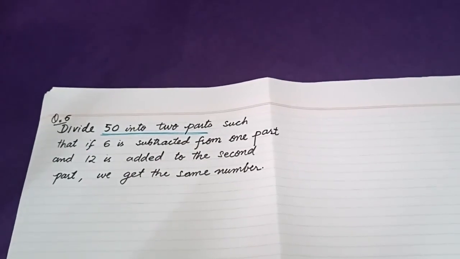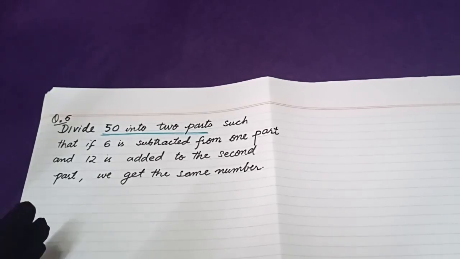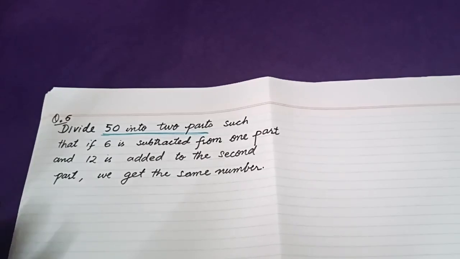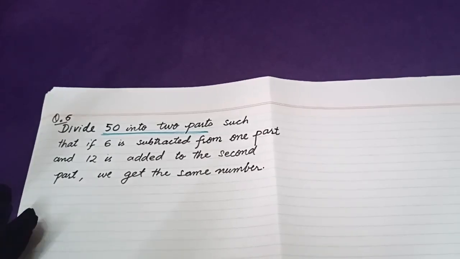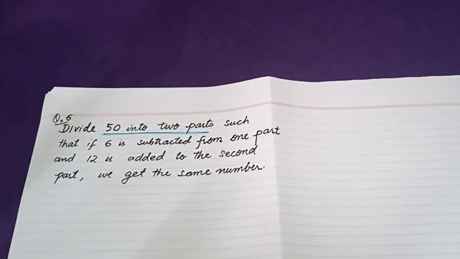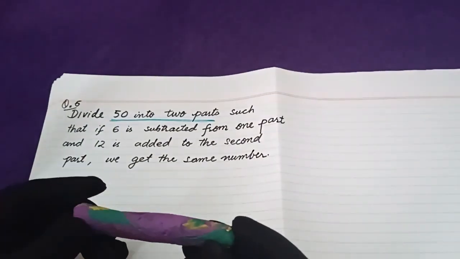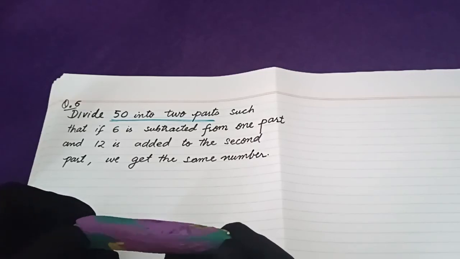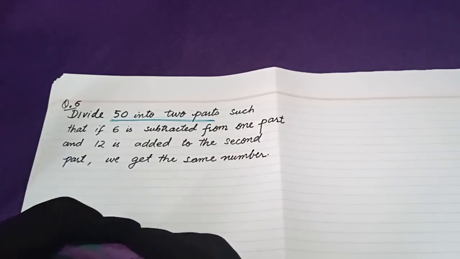Whenever we are told to divide any amount in 2 parts, the parts are not clear, whether they are half or quarter or what type of fraction. Think about a specific quantity, just a rough idea of any quantity. Suppose I had the clay in my hand, which my kids use to play. Suppose this amount is 50 grams. So I'm dividing it in 2 parts.